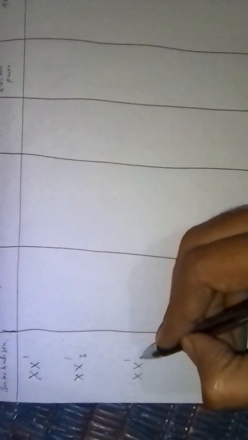Types of interhalogen compounds: XX', XX'3, XX'5, XX'7. Examples for XX': ClF, BrCl, ICl, and so on.